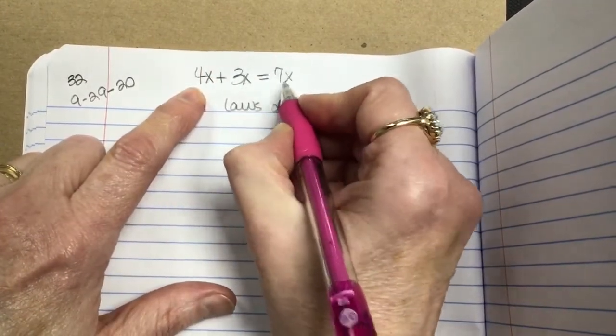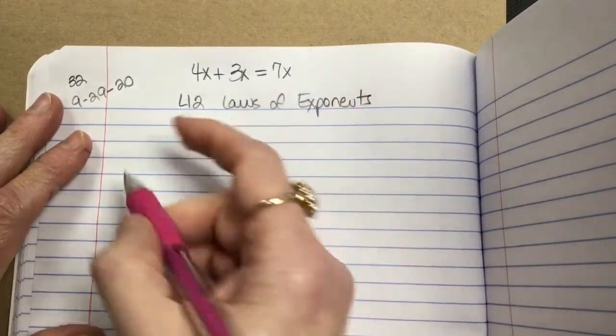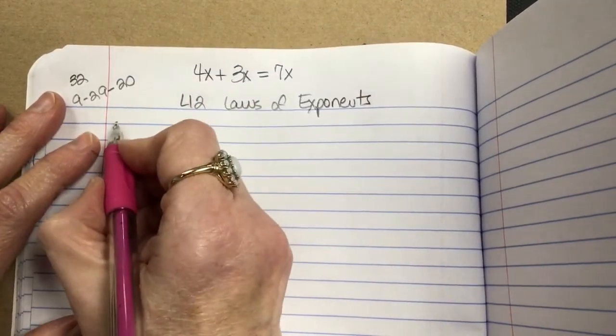So that would be 7x. And I meant to do the problem in it. I'll try to come back up there and remember to do it. I didn't with the second block.